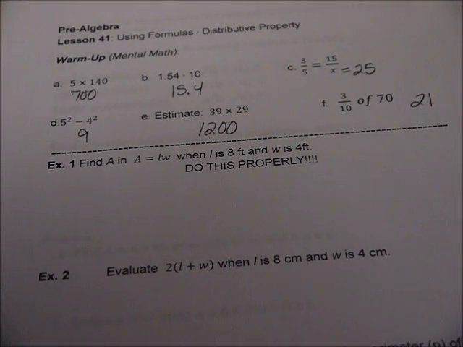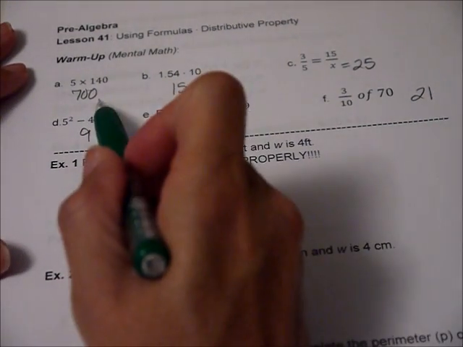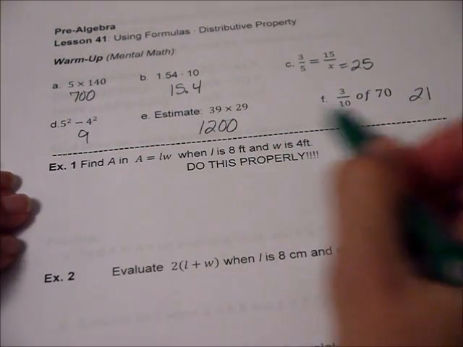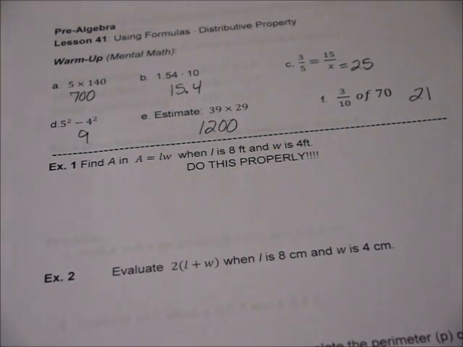All right, here is the warm-up. Hopefully you guys are getting faster at that because, as you notice, they are very similar each day or each lesson. So we've got 700, 15.4, 25, 9, 1200, and 21.